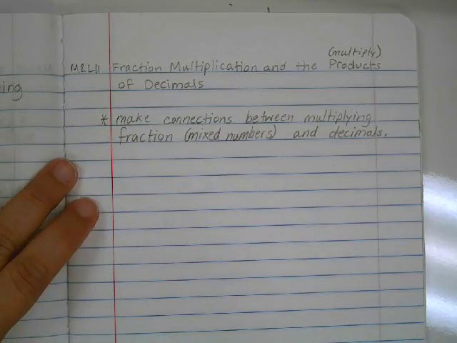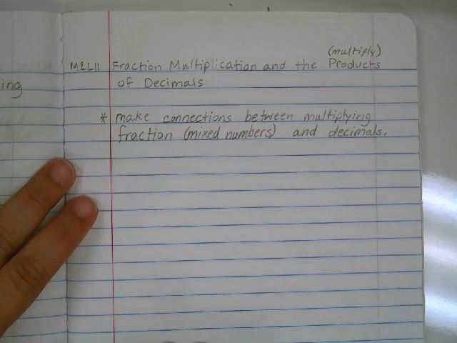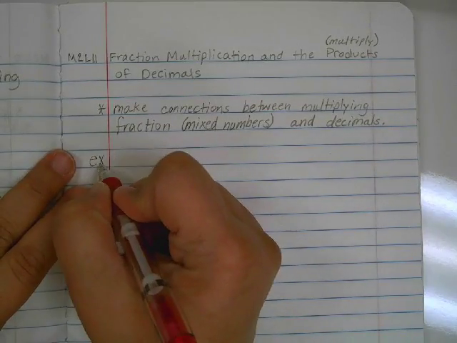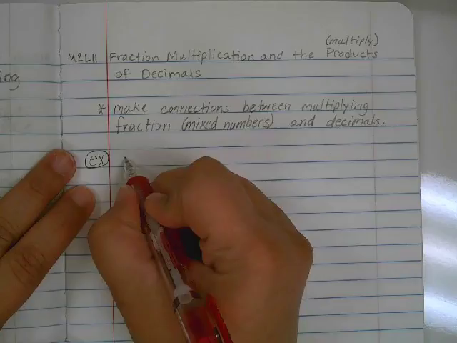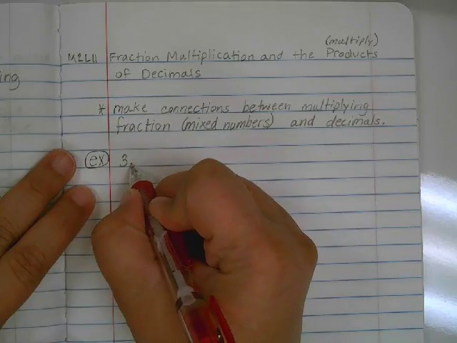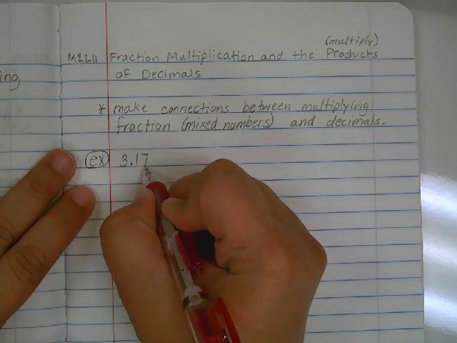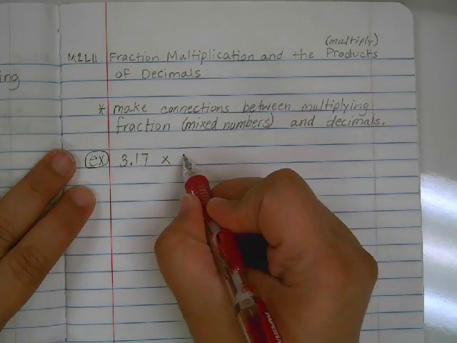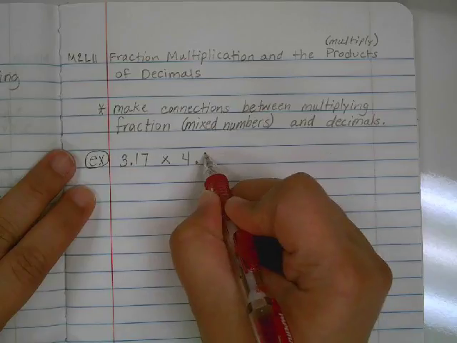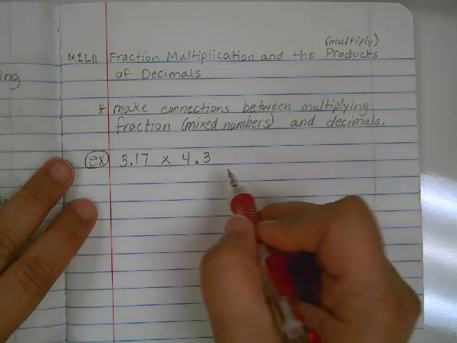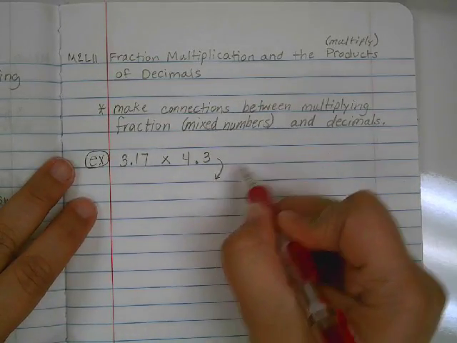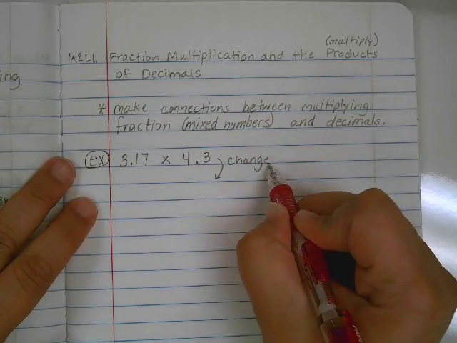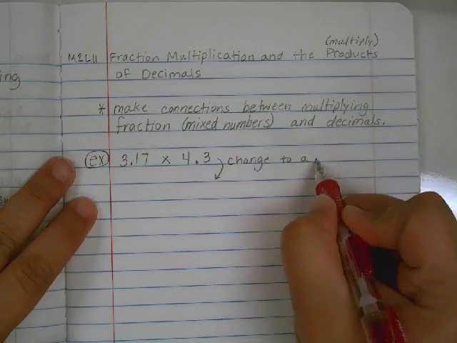So we're just going to work through an example and I'm going to break it down for you so you can see that connection. So here's our example. If I have 3.17 times 4.3, the first thing I'm going to do is change each to a mixed number.